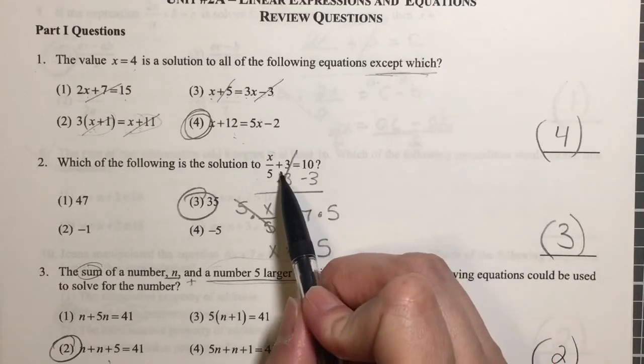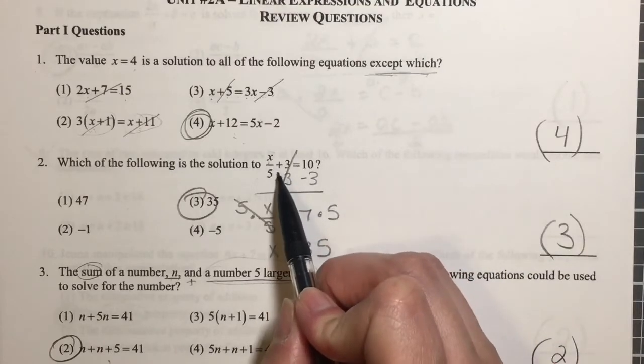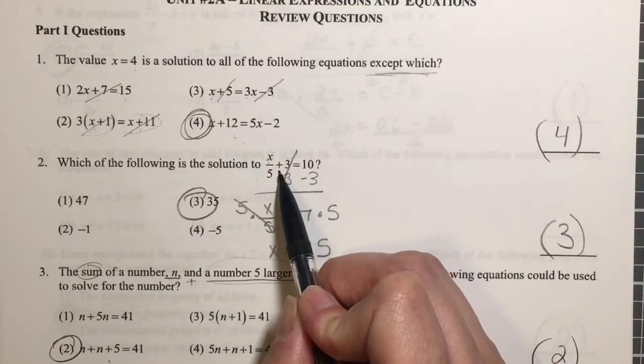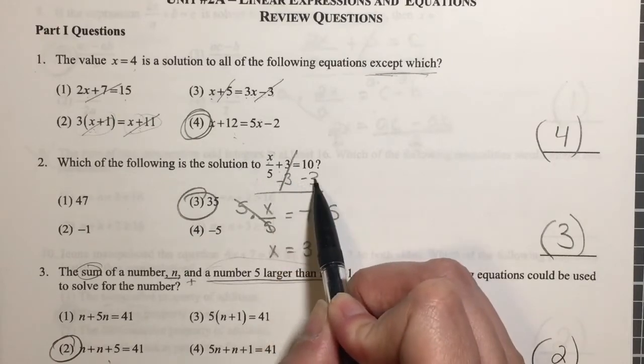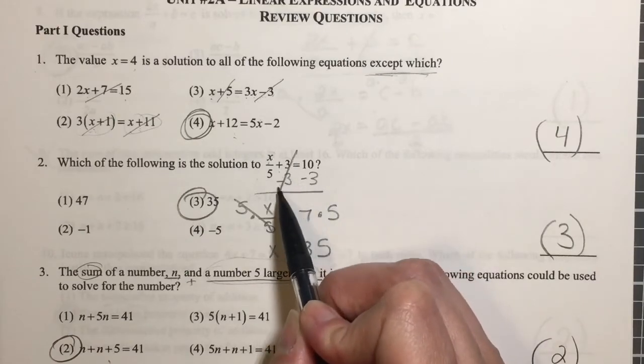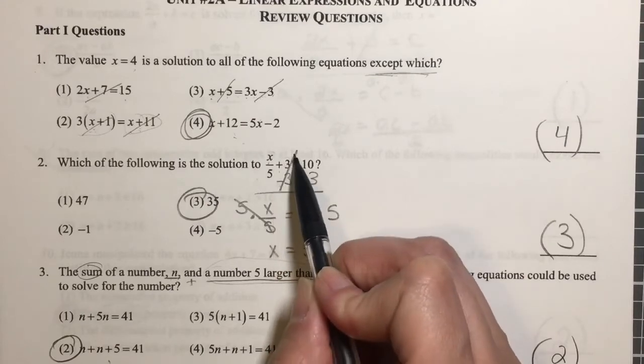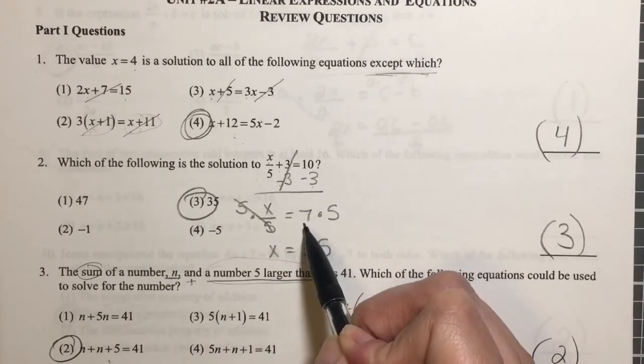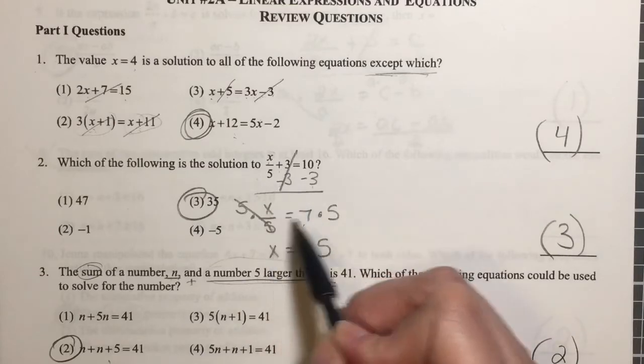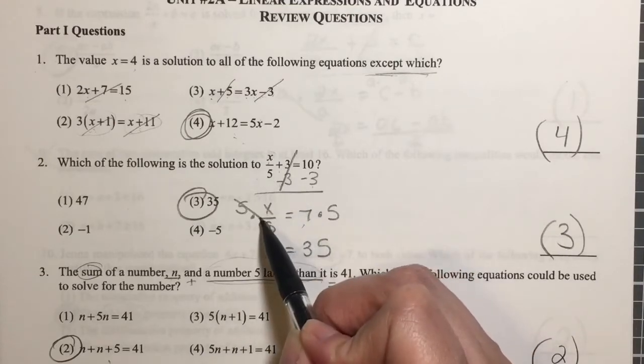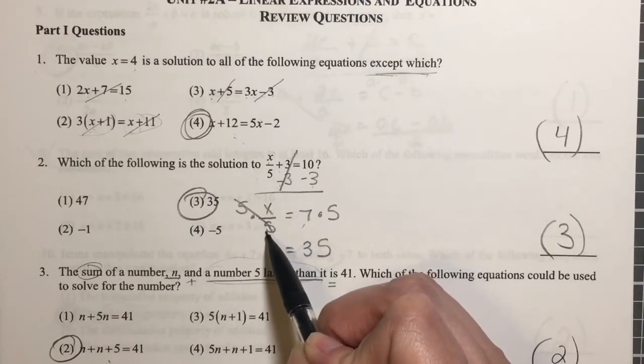So step number 1 to try to get the x by itself is to always undo your addition or subtraction. We have an addition of 3, so we're going to undo it. We want to move it to the other side, so we do the opposite of that, which is subtraction. So we subtract 3, we get 7, and then we write down everything that we have, and we go ahead and divide away the 5.